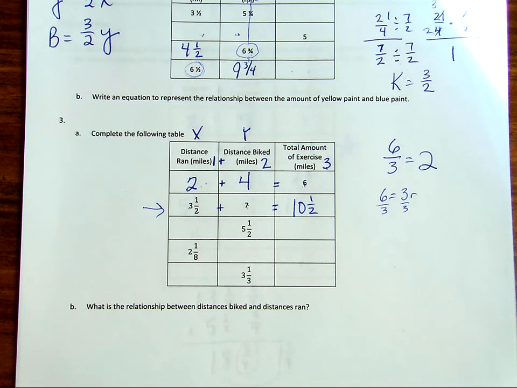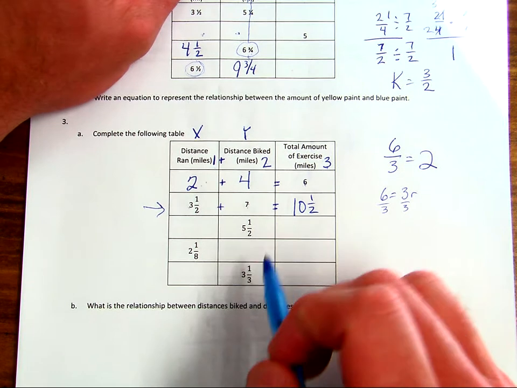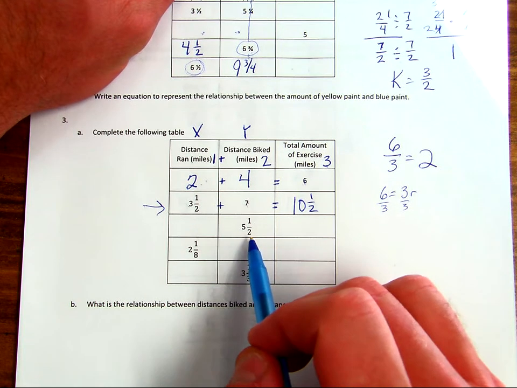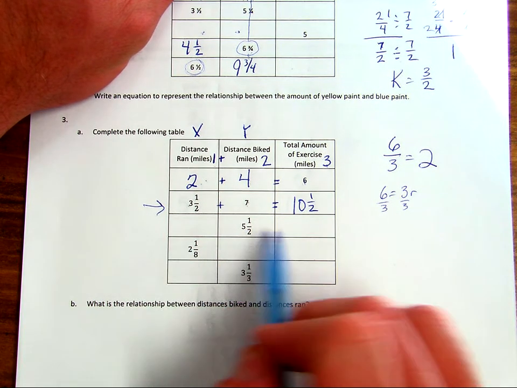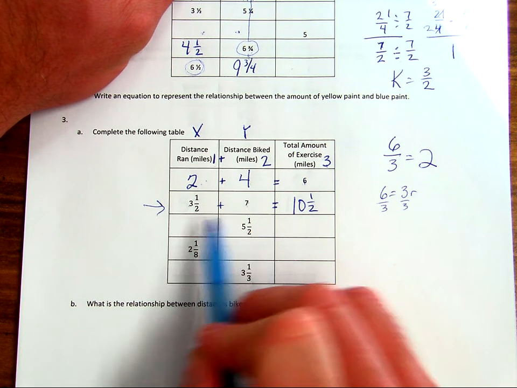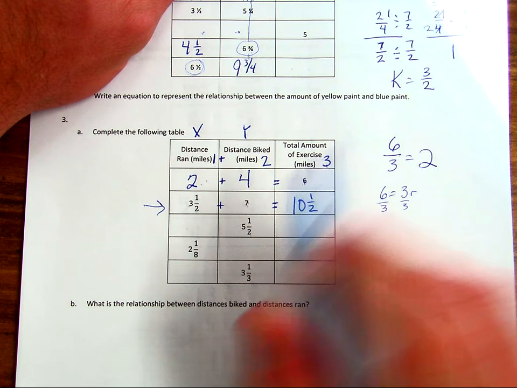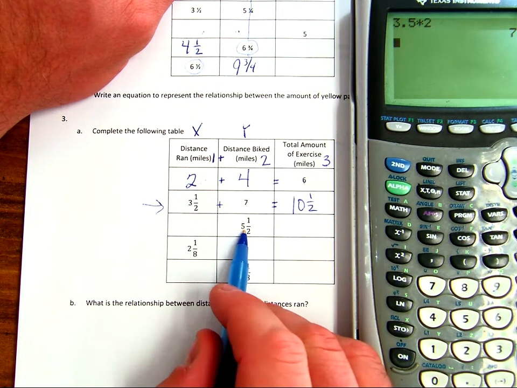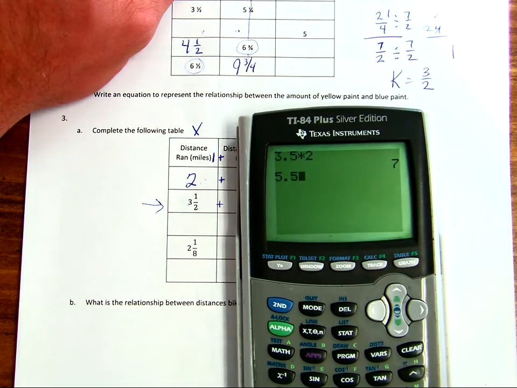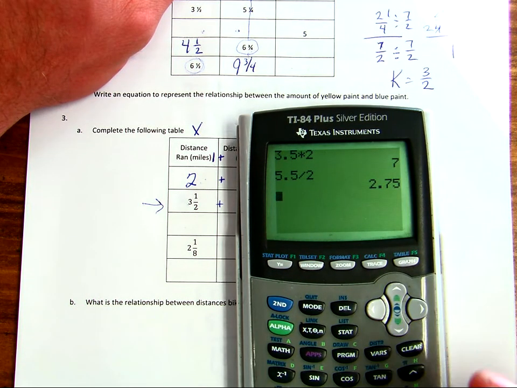I'm going to do the same process here. I know that it's a 2-to-1 ratio, so if I have 5.5, I'm going to divide this by 2. And I get 2 3/4.